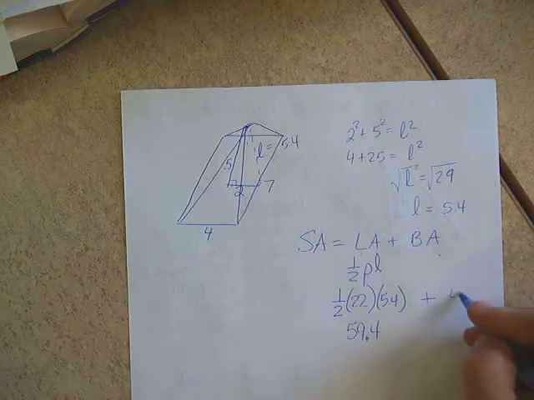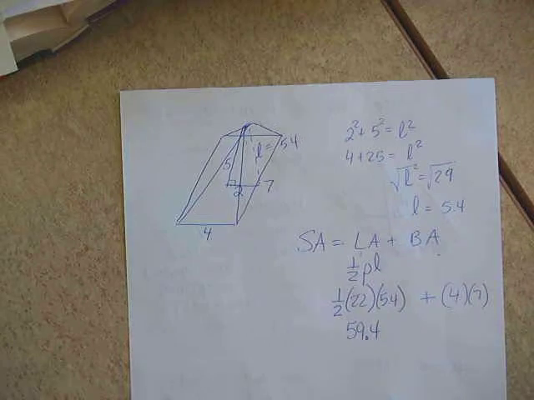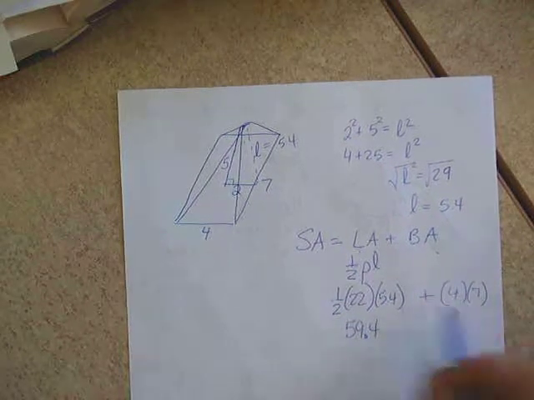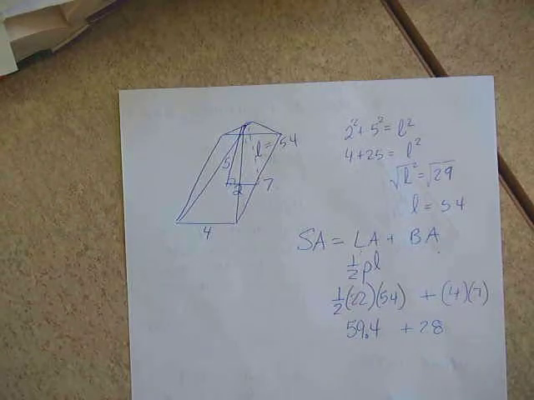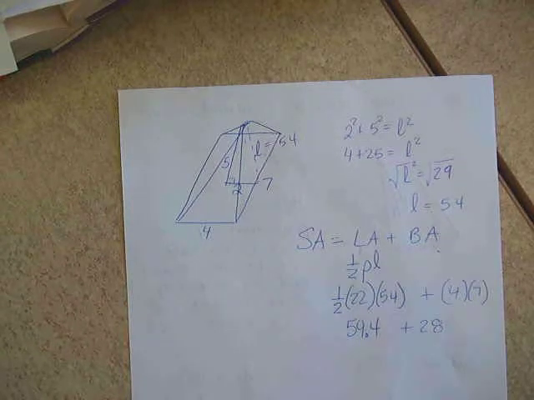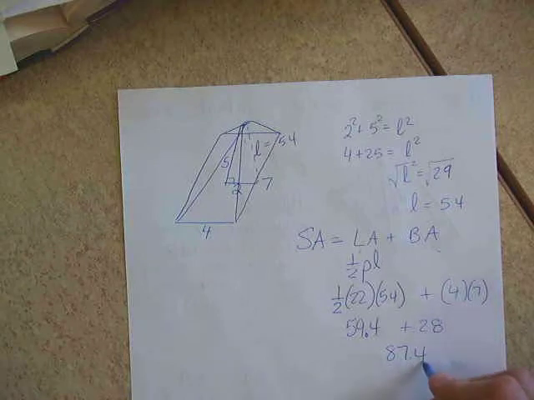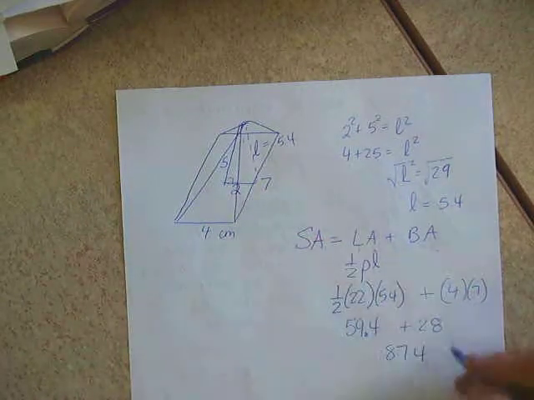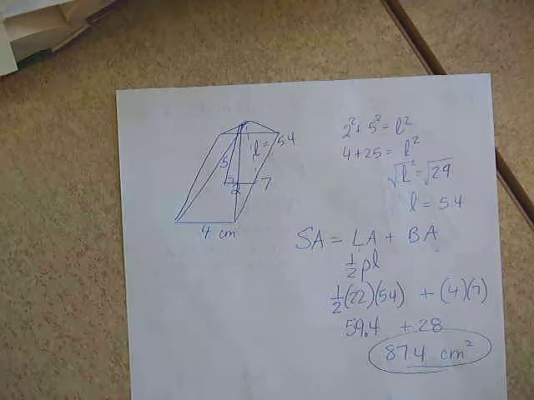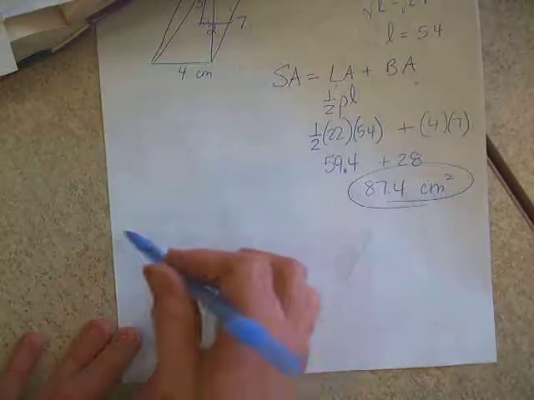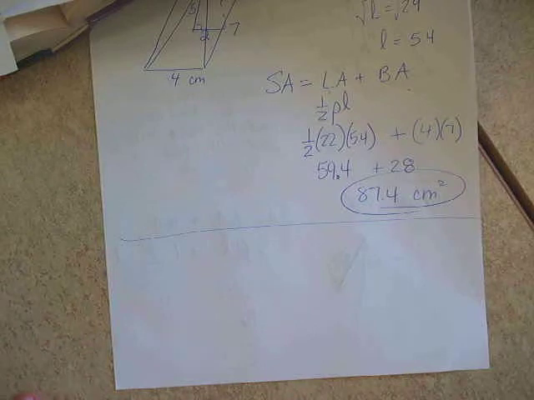Base is a rectangle. So your dimensions of your rectangle are 4 by 7. So the area of the base is 28. Add them together, 87.4, those are centimeters squared.